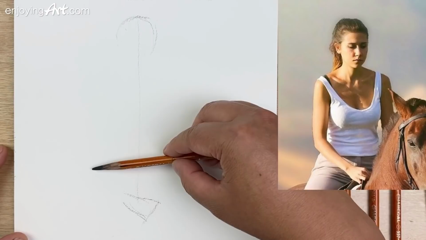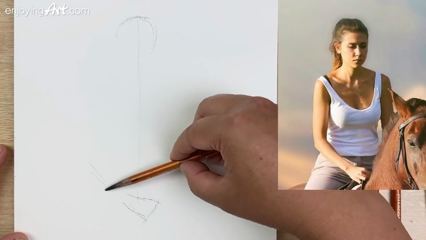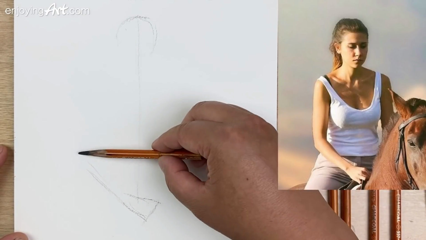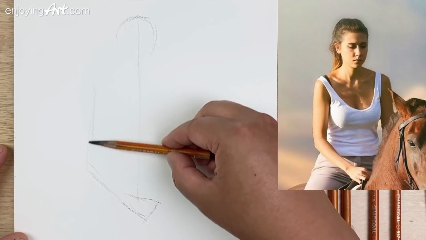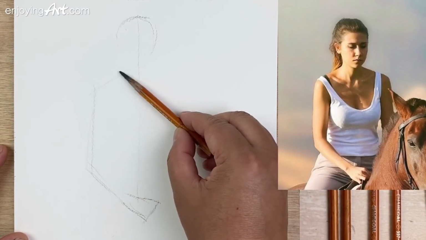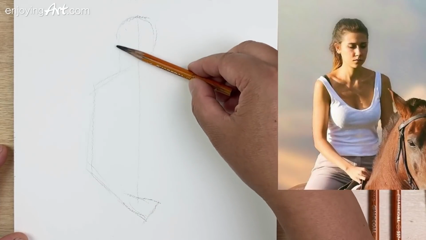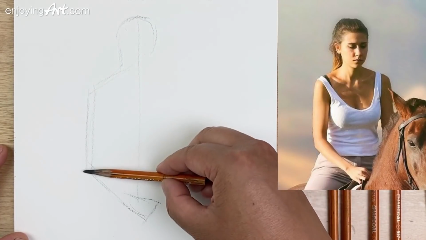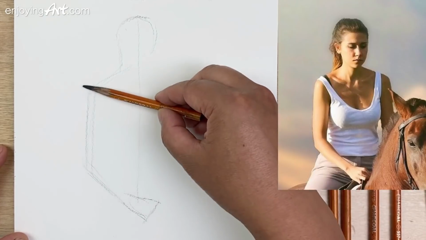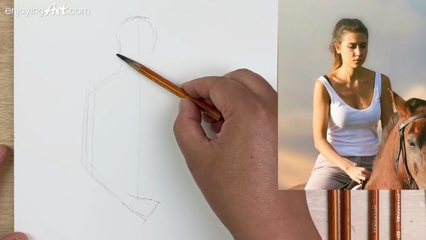So you see how lightly I'm holding my charcoal pencil. When you hold it a little bit lighter, you can erase it very easily. As a member, you may be a little bit afraid of charcoal, thinking it's difficult to remove with an eraser.